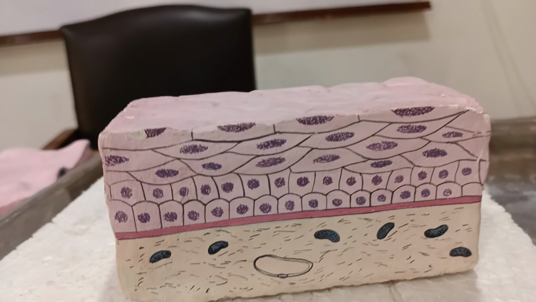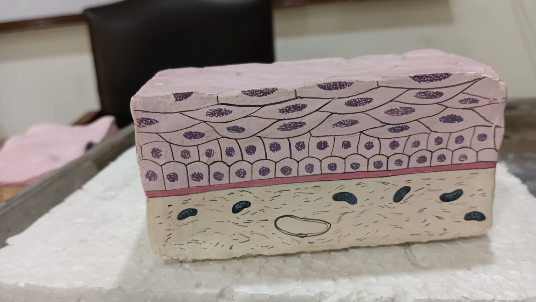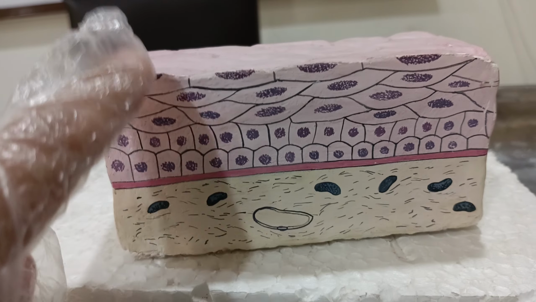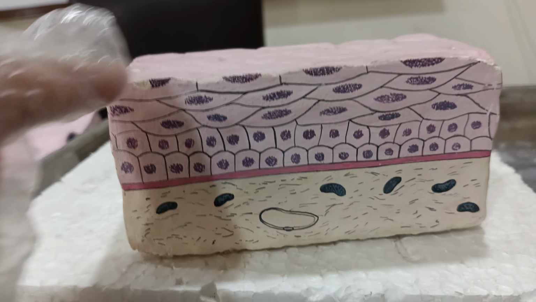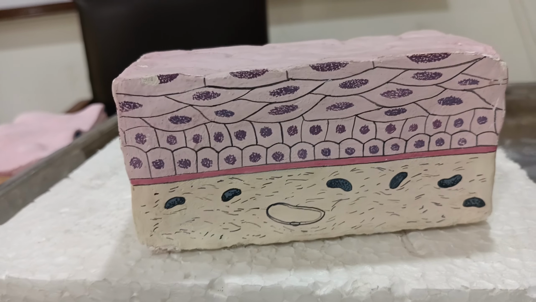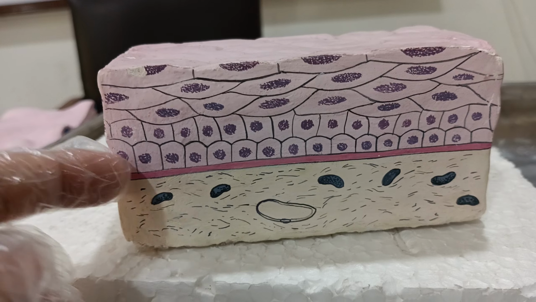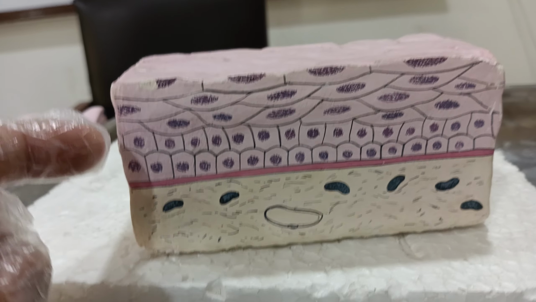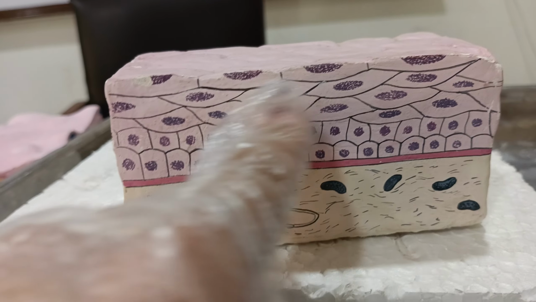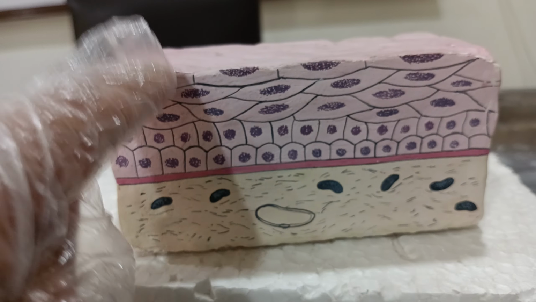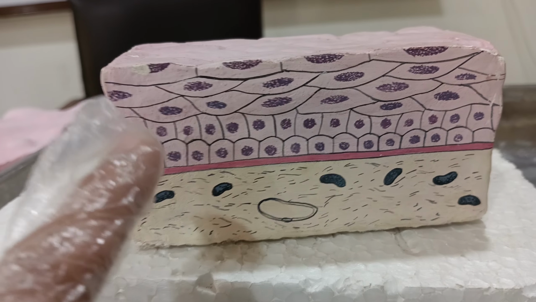Now I am going to show you the stratified squamous epithelium, which is non-keratinized. Why? Because the top layer is showing the nuclei on the surface layer, which are of squamous shape. You can see multiple layers. The basal is the columnar. Then you see the middle layer is the polygonal shape and the top layer is the squamous cells with the nuclei in it. So stratified squamous, non-keratinized.